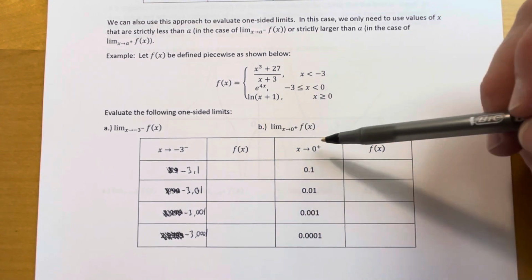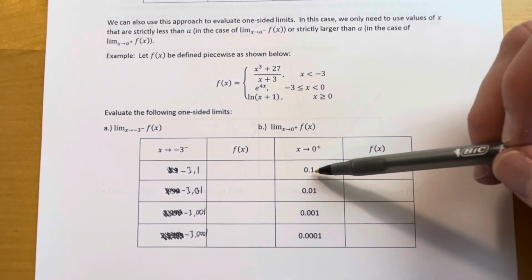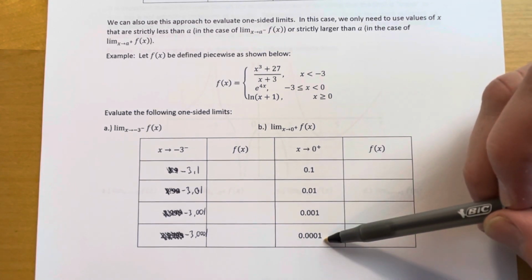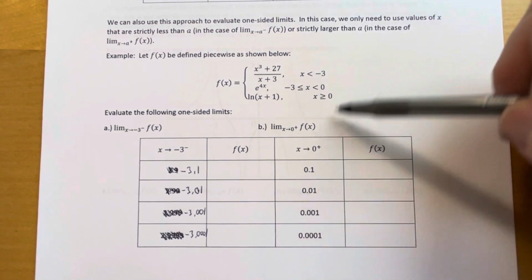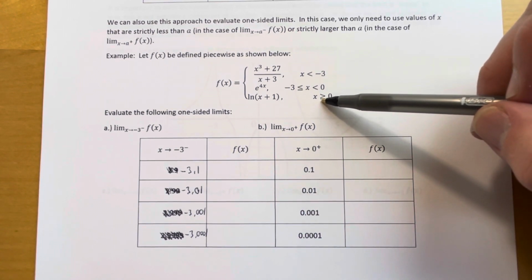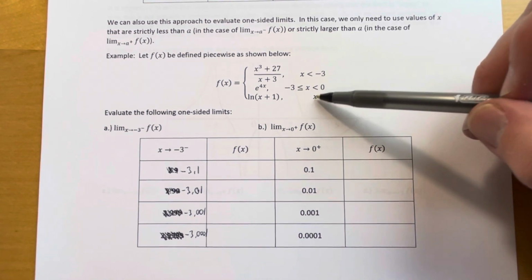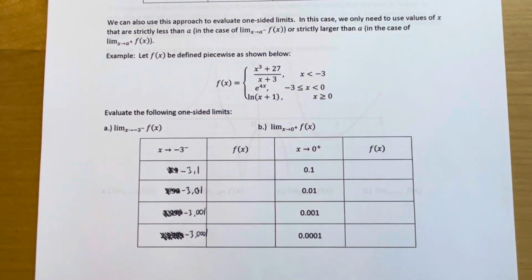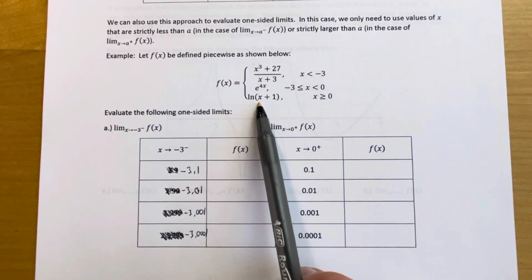And let's see, if I were to approach 0 from the right, I want to use numbers that are slightly larger than 0. So I'm using these x values here. All of these x values being greater than 0 tell me that I'm looking at this interval right here. This is the only place where x can be greater than 0. So that means I'm using my natural log function. Okay, so specifically natural log of x plus 1.